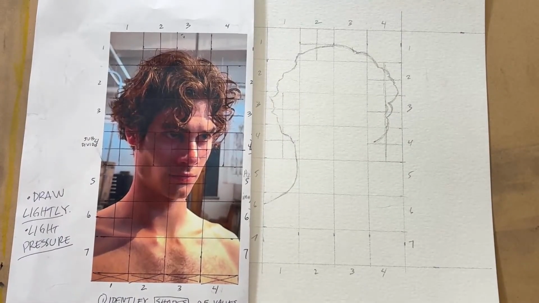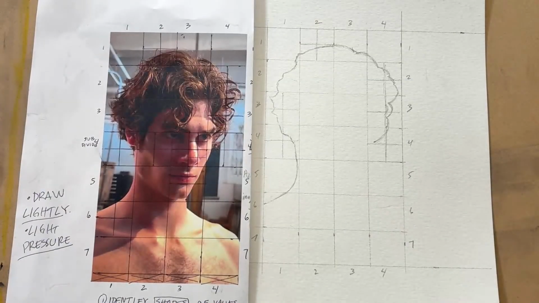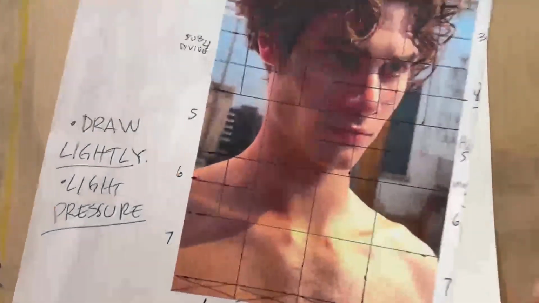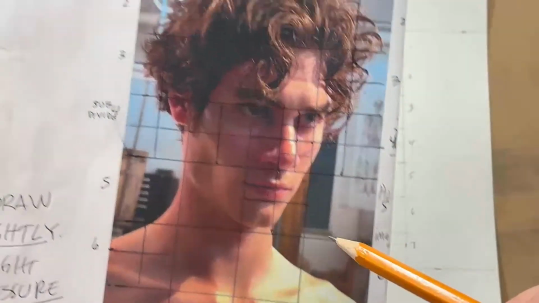And you don't need your pencil super sharp. I like mine to have a little bit of bluntness, not having it super sharp. But what I want to do is I'm going to finish number one, the outline of the portrait.